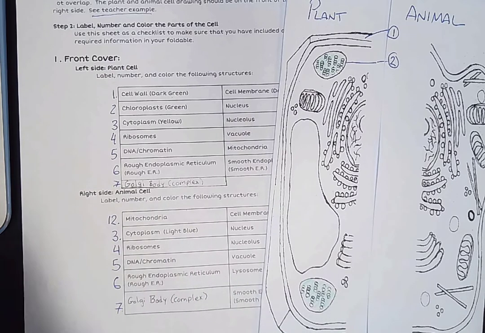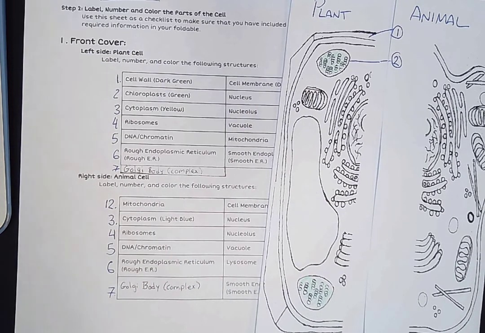If you need help, there's actually links that you can go to that I put on the blog for help with this. And you can rewatch the video that I also posted on the blog to help you with the different organelles and where they're located and what they look like.